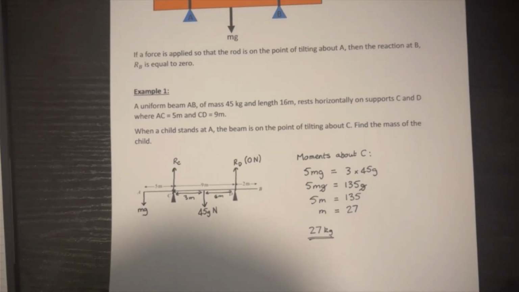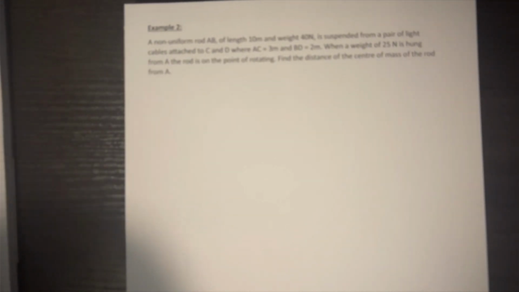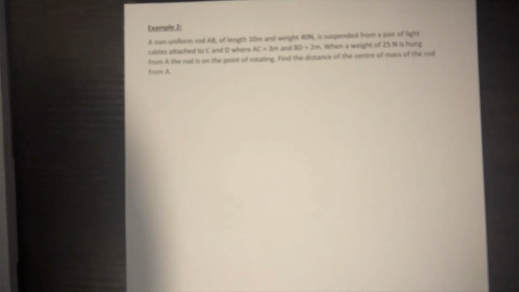We have one more example that we are going to have a look at. So our second example, we are told that a non-uniform rod AB of length 10 meters and weight 40 newtons is suspended from a pair of light cables attached to C and D, where AC is 3 meters and BD is 2 meters. When a weight of 25 newtons is hung from A, the rod is on the point of rotating. Find the distance of the center of mass of the rod from A.